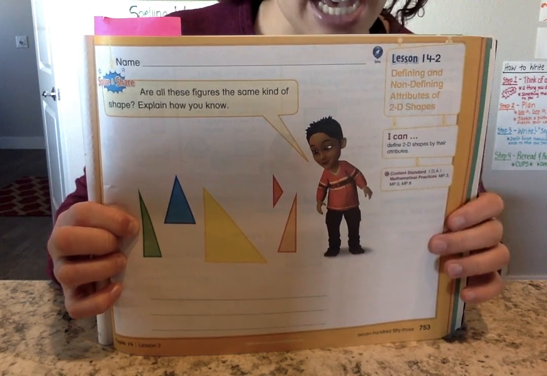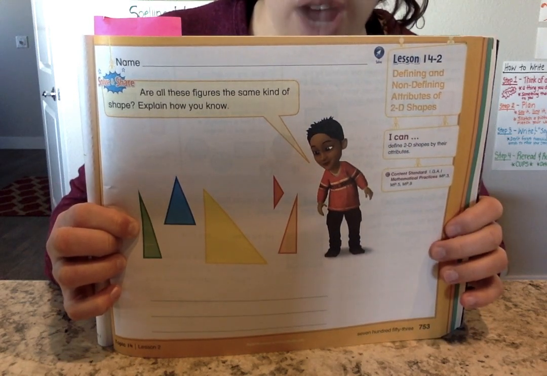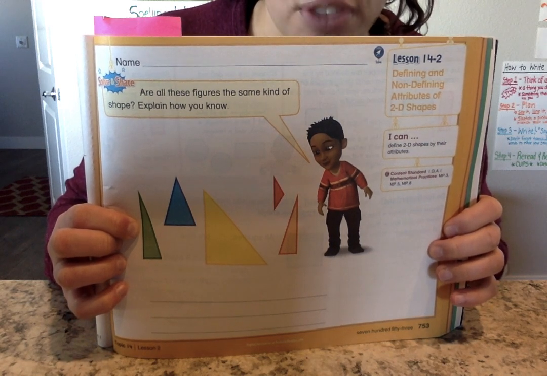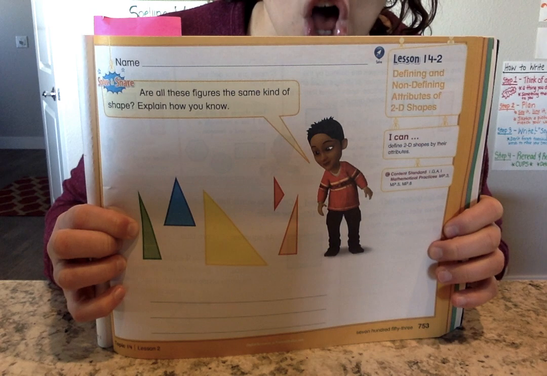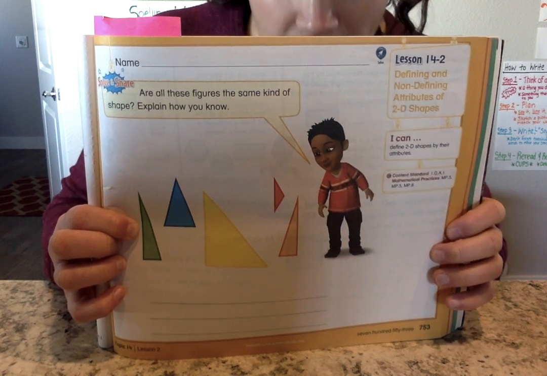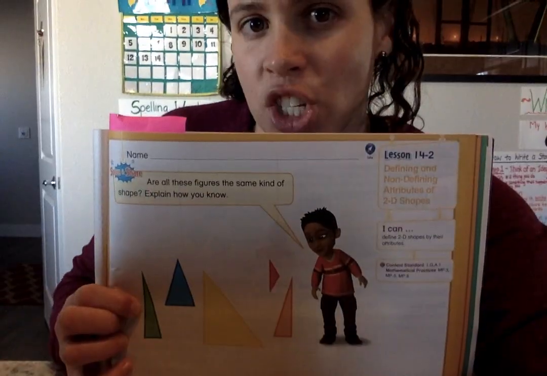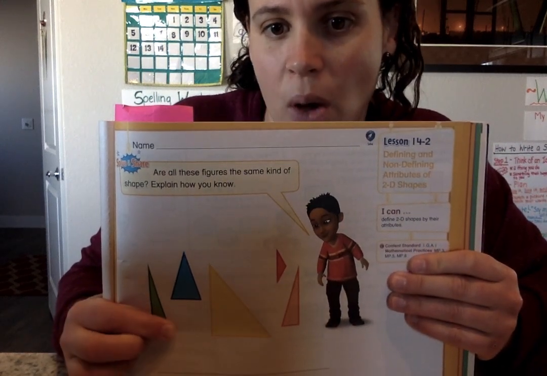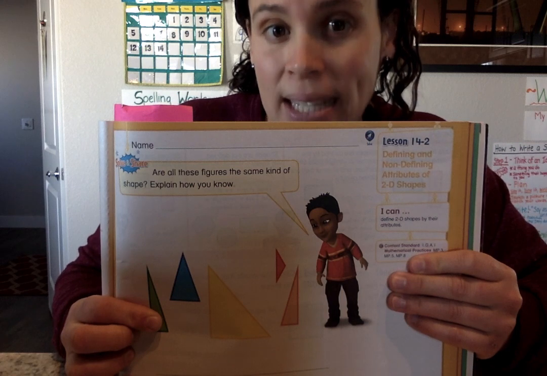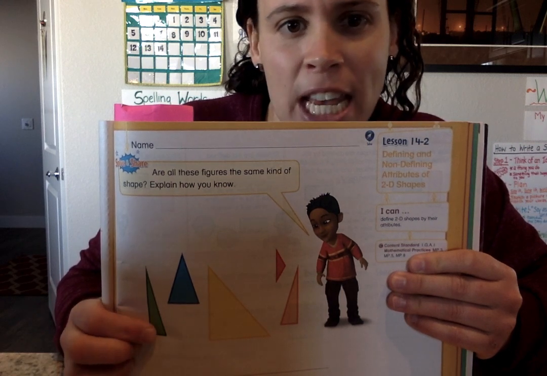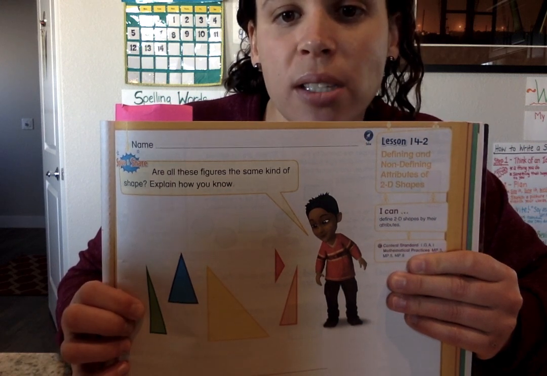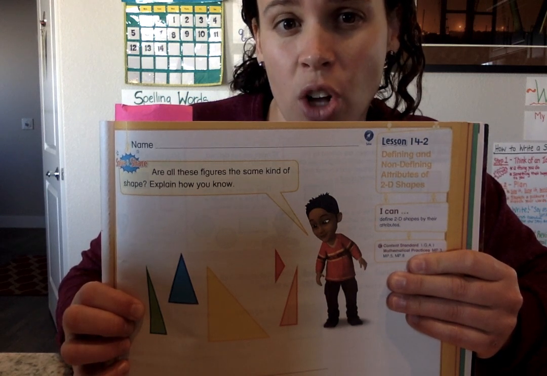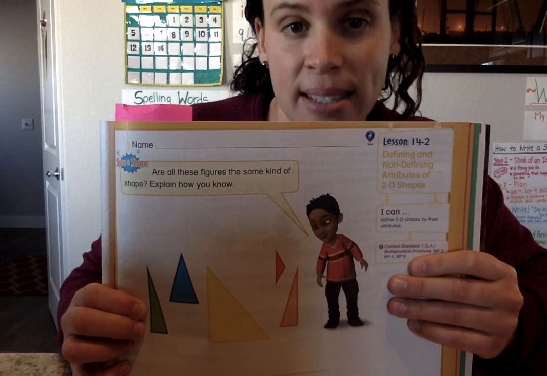Now, they're not the same kind of triangle, but they are all a triangle. They have 3 straight sides and 3 vertices, and they are all closed. All of these shapes are closed. We have no gates that are open, letting anything out. That also makes it a shape. Remember, if there were any openings or holes, it would not be the same. So the fact that they are all closed makes it the same.